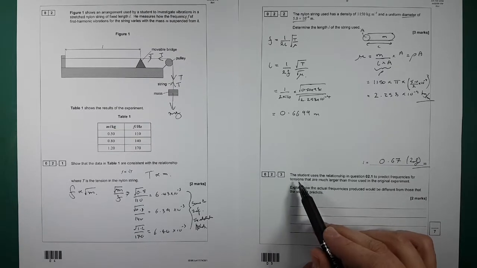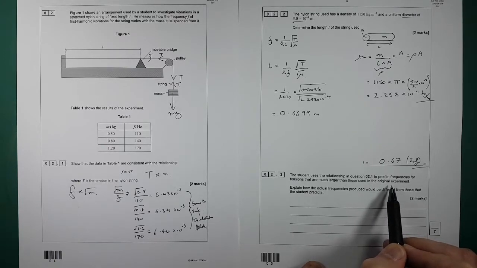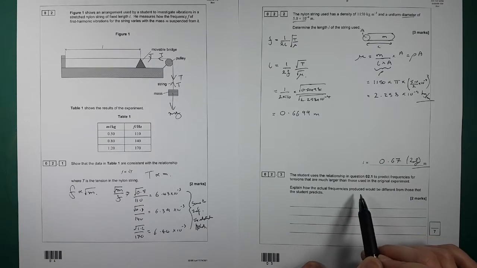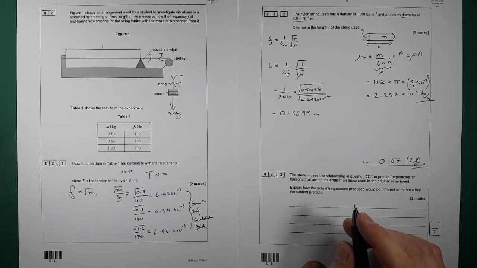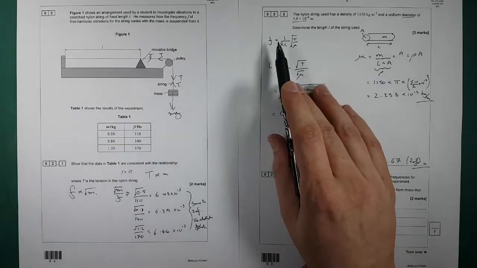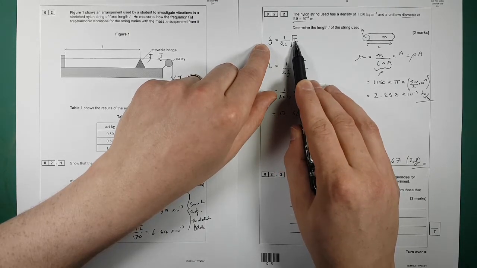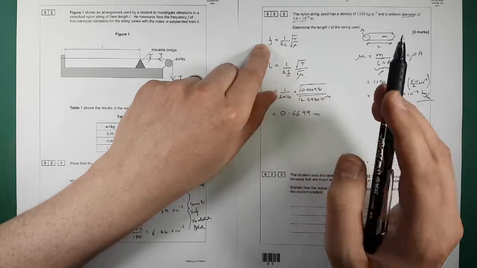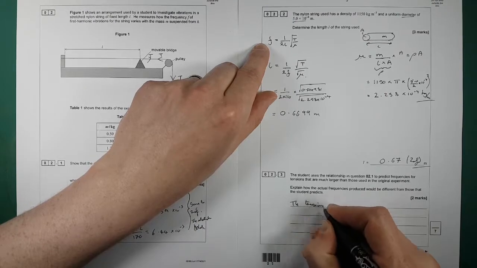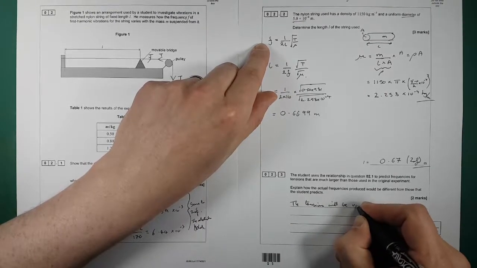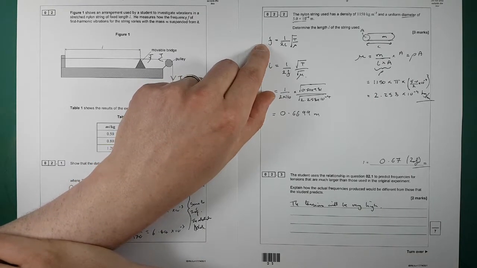Okay. The student uses a relationship to predict frequencies for the potentials that are much larger than those in the original experiment. Explain how the actual frequencies would be different to those that the student predicts. Right, so if you use something that was much larger frequency, then that's the same, so therefore T will be much larger. So it's going to have a much higher tension. Okay, so now we've got a very high tension. What effect will that have?